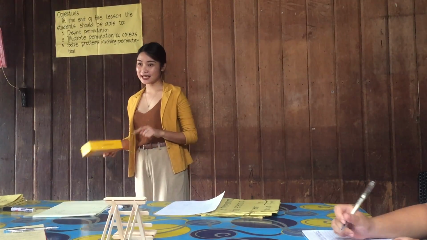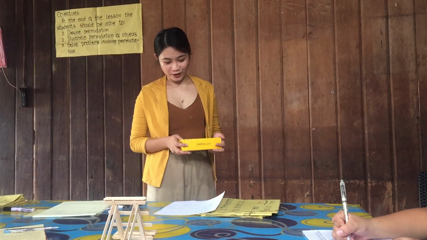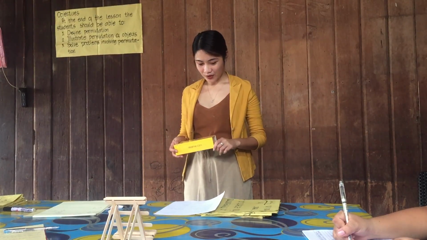Before we go to our discussion, let's have an activity. Group yourselves into 5. After that, choose one representative and come here in front for our activity.